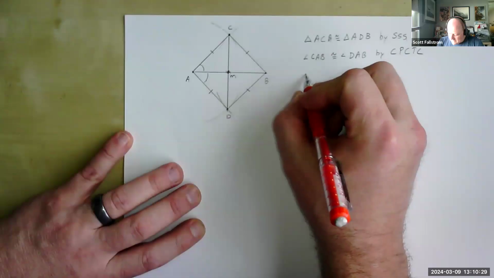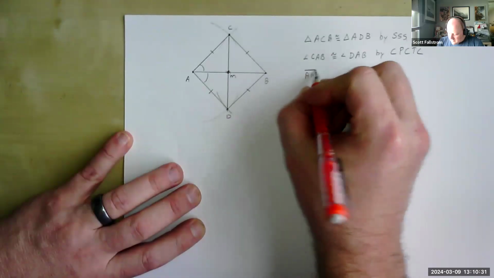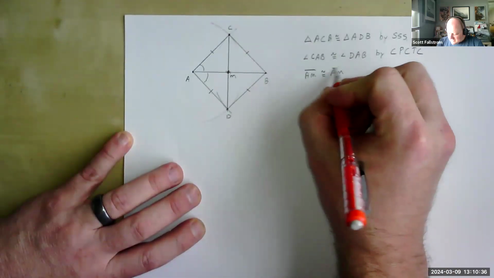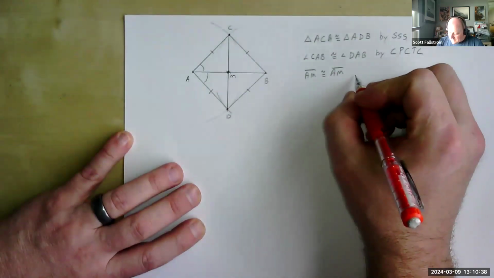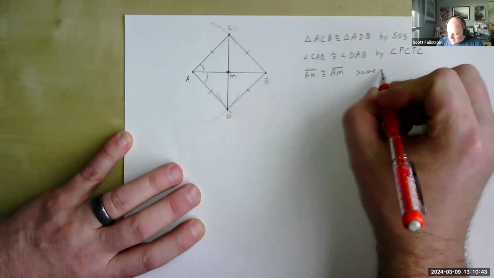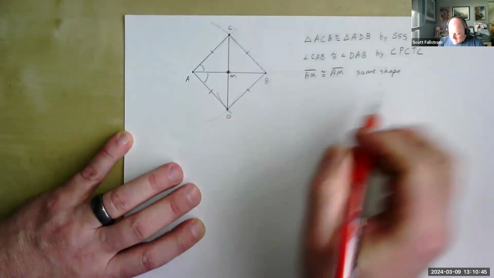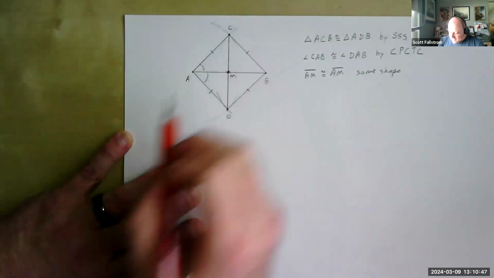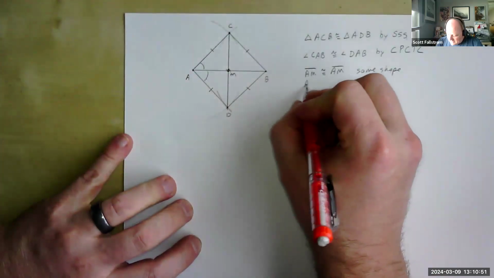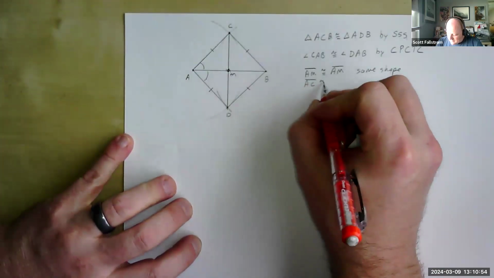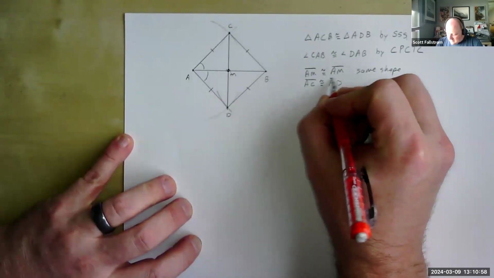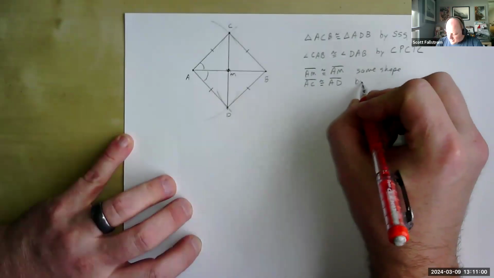So I now know that AM is congruent to AM, which seems a little strange because it's congruent to itself, because it's the same shape. And so now I have all these beautiful pieces that I constructed. So I'll list those as well. I'll see AC is congruent to AD, and that was by construction.